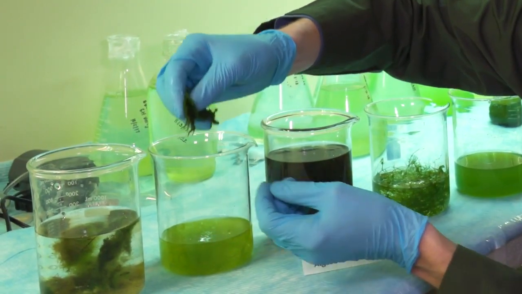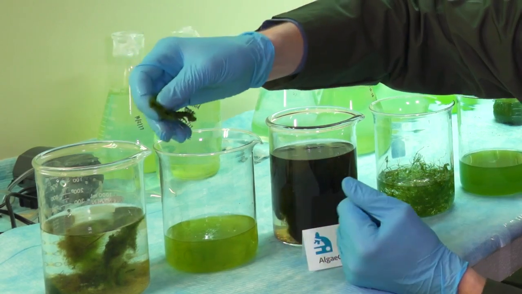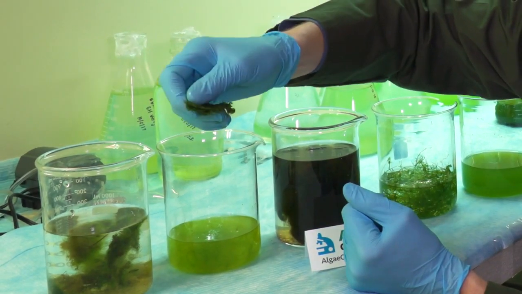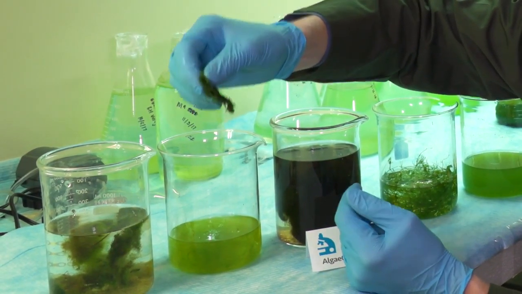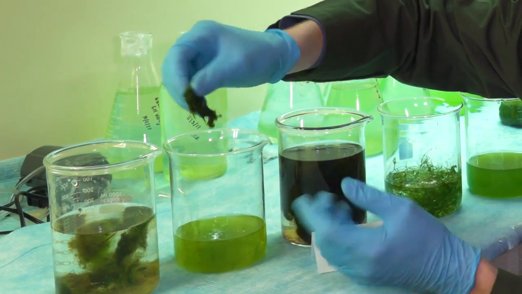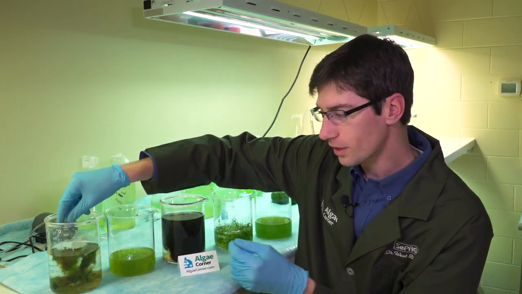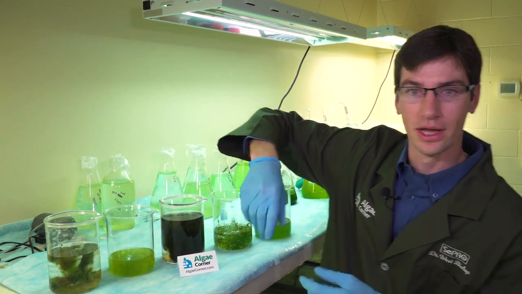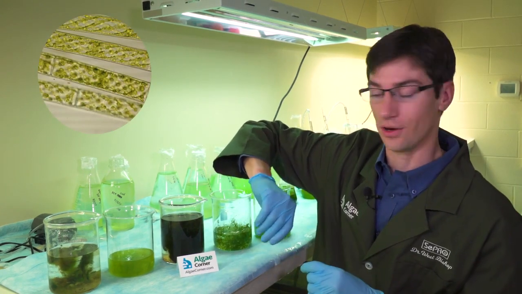So again, this cottony one you can squeeze out and it looks like a sponge is cotton algae or horsehair algae, known as Pithophora. Cladophora is very similar as well. Another common type you may commonly see in the field is Spirogyra.